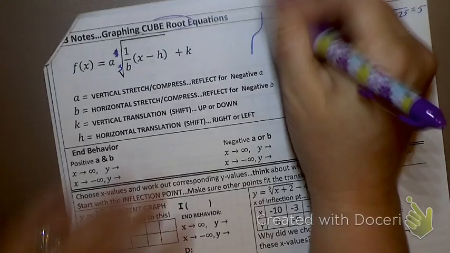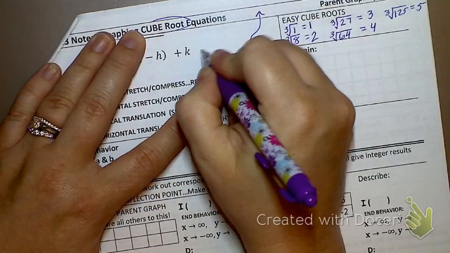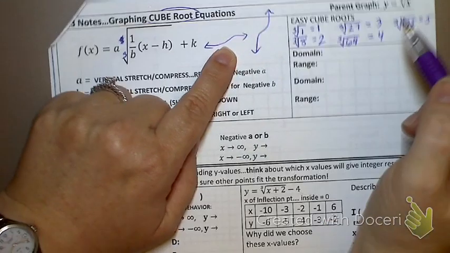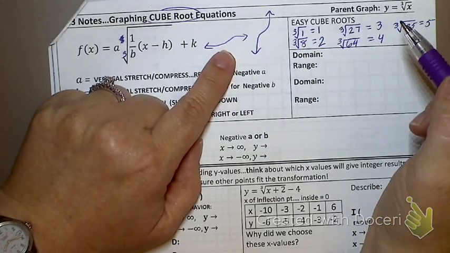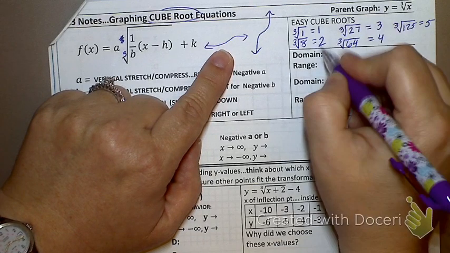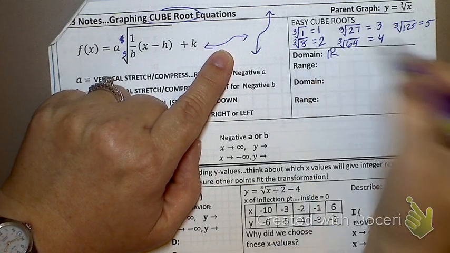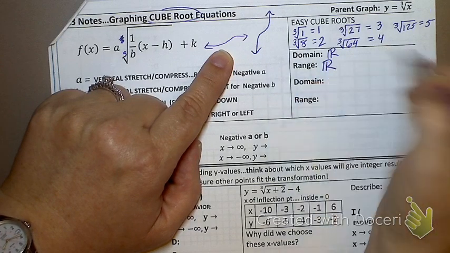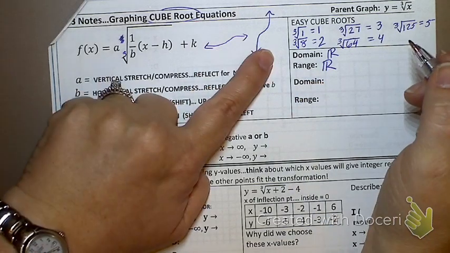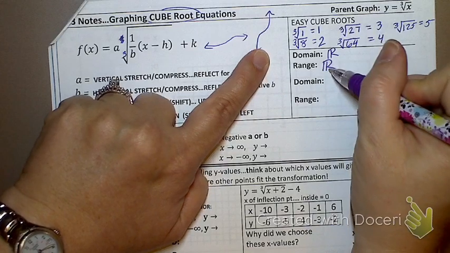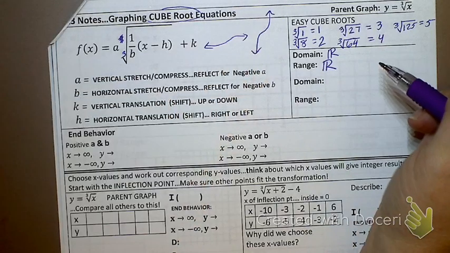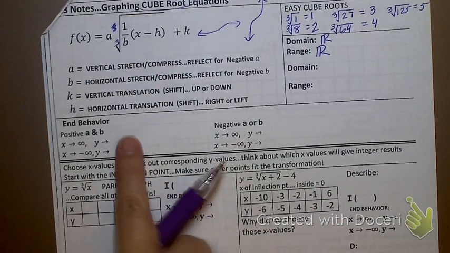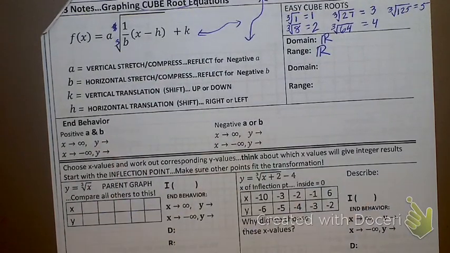So, if that's a cubic and this is a cube root, something like that, what would you say is the domain of this? All real numbers, goes on forever and ever. What would you say is the range? Also all real numbers. Just like how cubics were both all real numbers, cube roots are also both all real numbers. Okay? End behavior, I'm not going to fill out this. We'll just fill it out when we look at a graph.